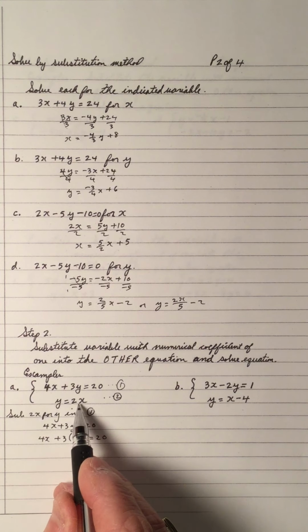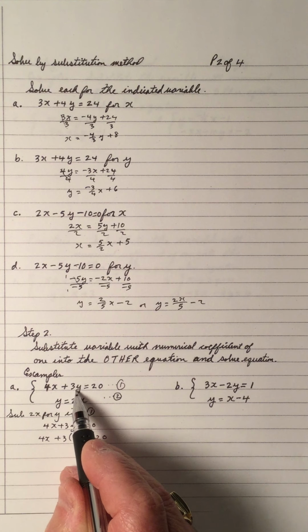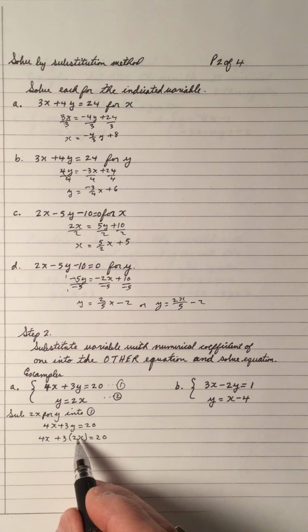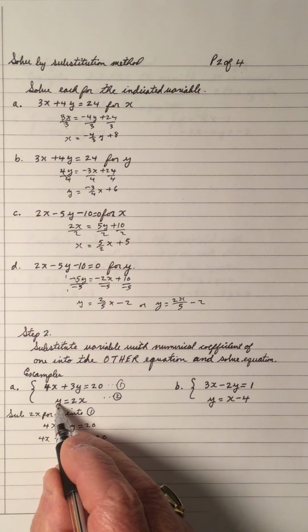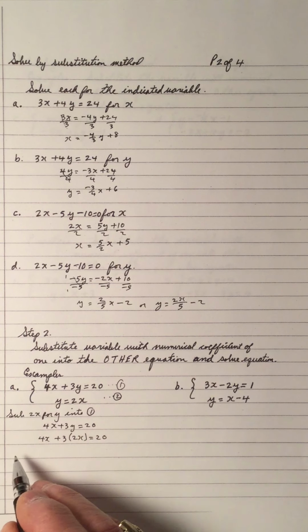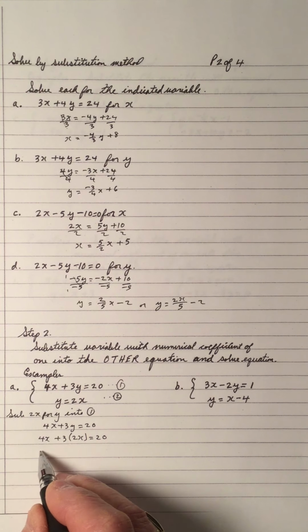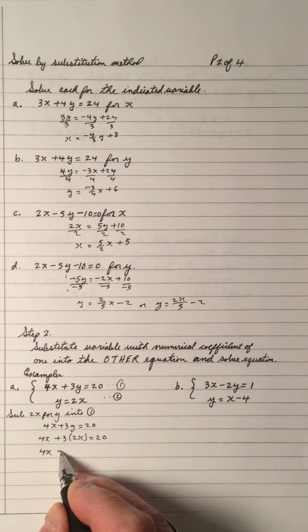So y is equal to 2x. So we take that y right there and we put 2x in the spot. Same as if I said y was equal to 7, I would put 7 there. But I'm putting 2x now. Now I multiply by PEMDAS.